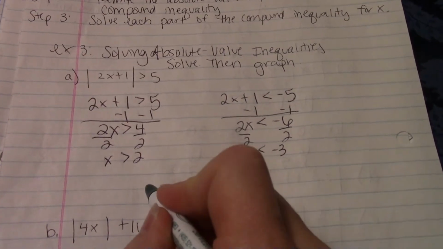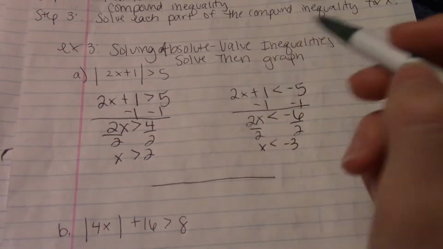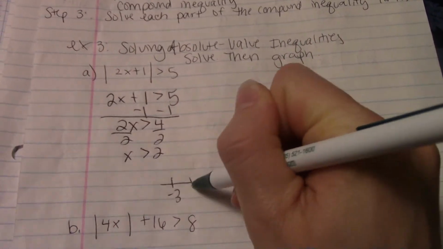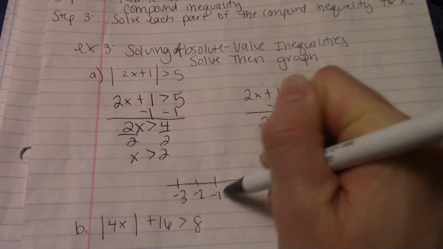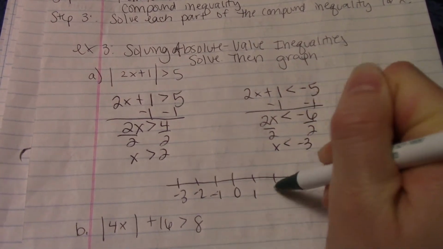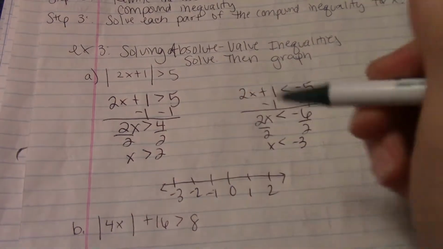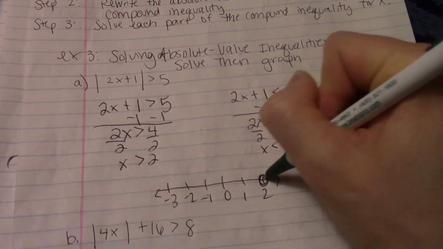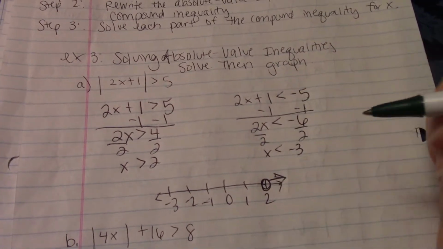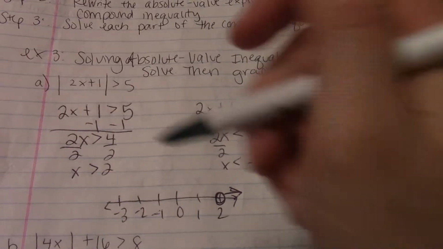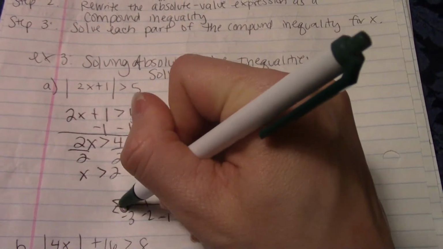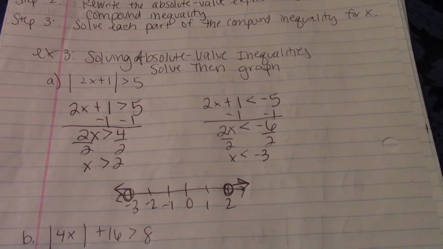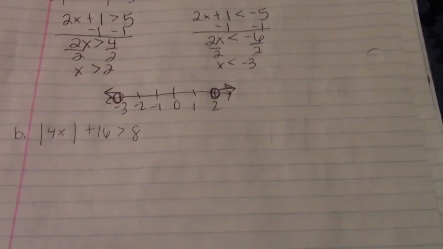We need to graph these from negative 3 to 2. 2 has an open circle and points to the right. Negative 3 is an open circle and points to the left. B.